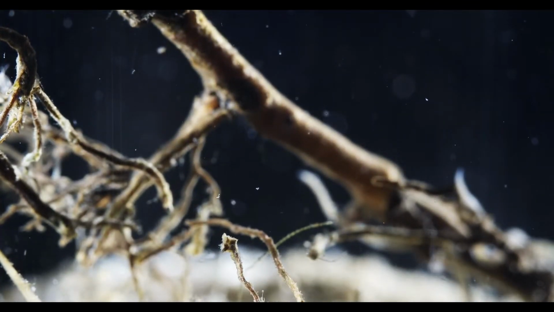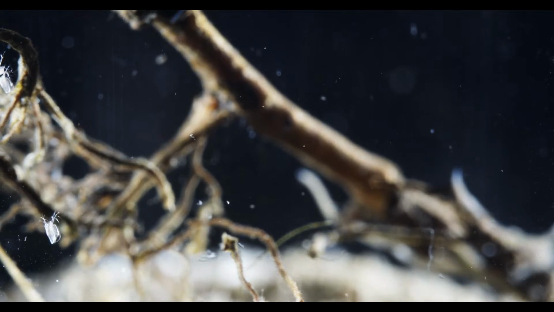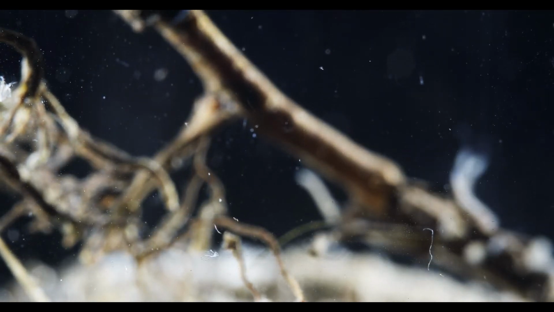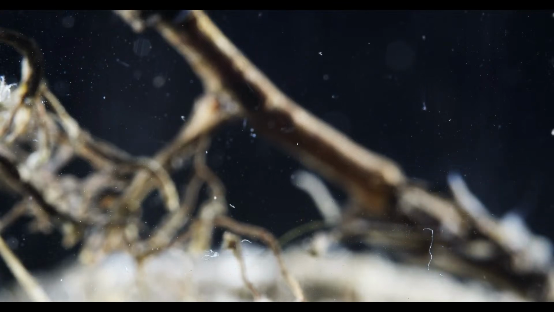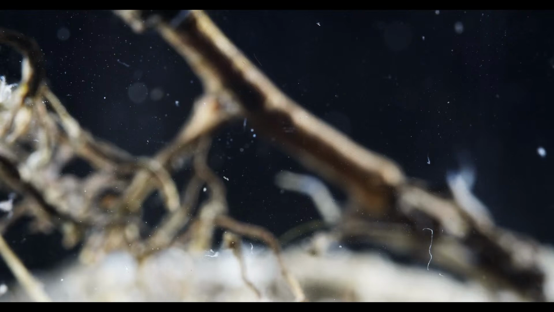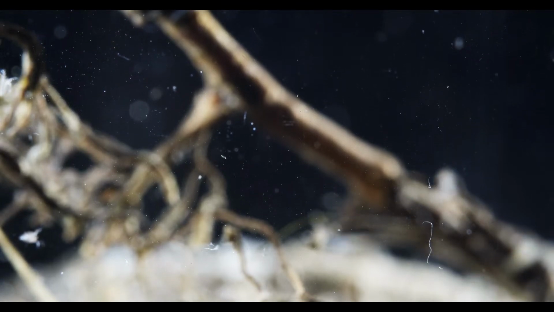So, different kinds of worms. For example, very tiny now in the middle of the screen. By movement, I would say this is a nematode, but I'm not 100% sure.